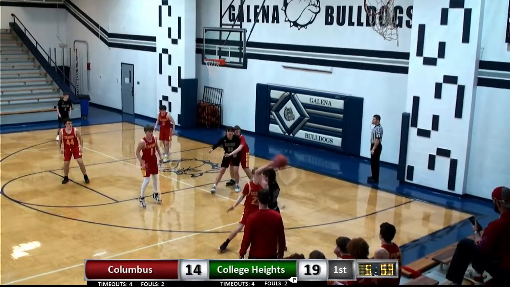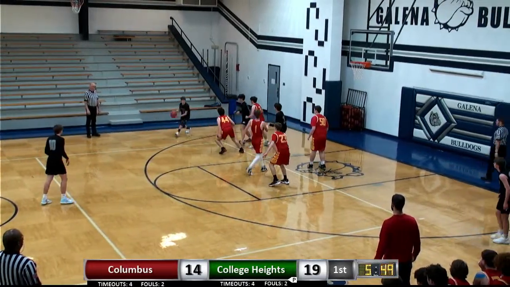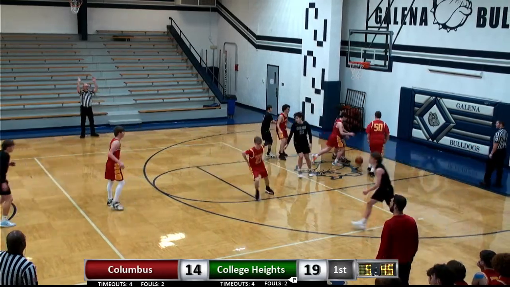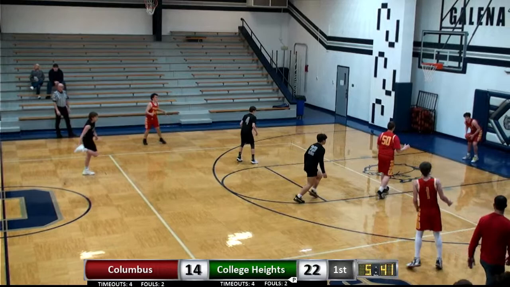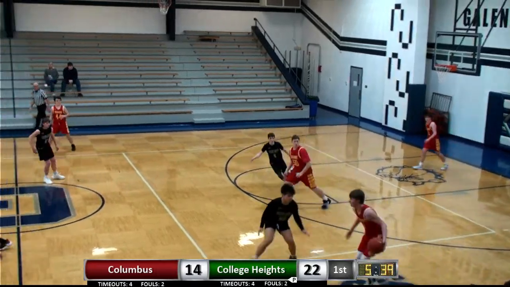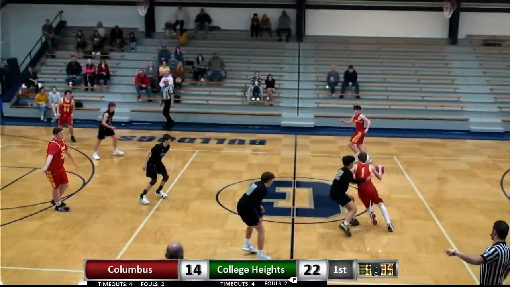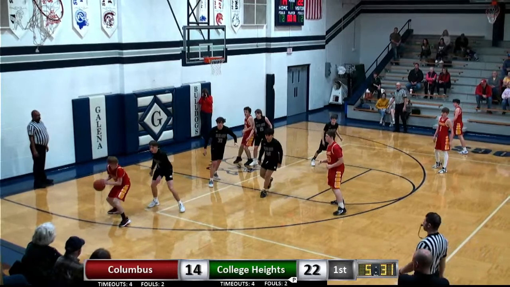Decker pushes up into the front to Miller. Miller back to the top of the key for Decker. Dahl hands off to Schumacher, gives it back to Decker at the top for three, and he nails it. That's the sixth three-pointer of the game. Is that right? Sixth or fifth for the Cougars?